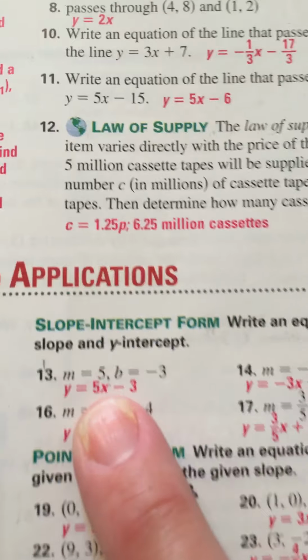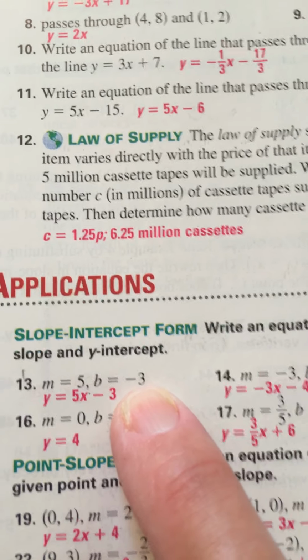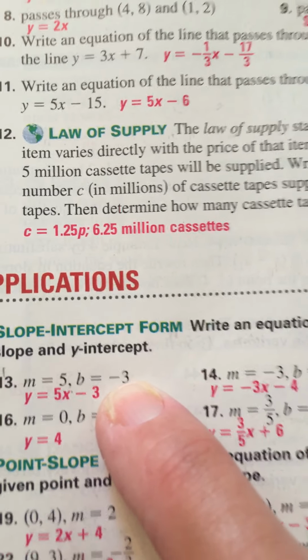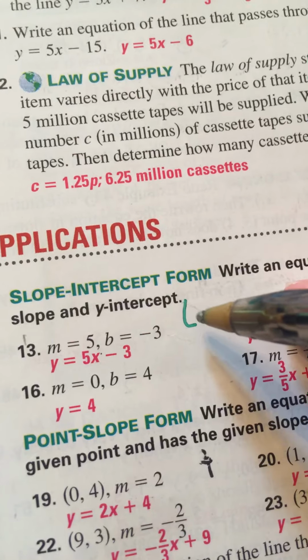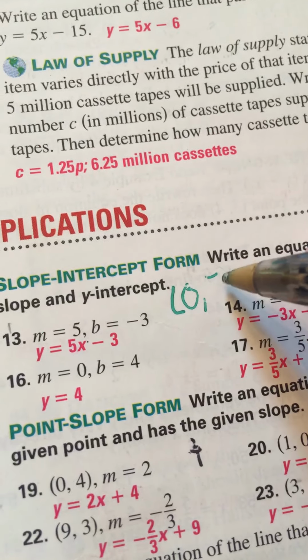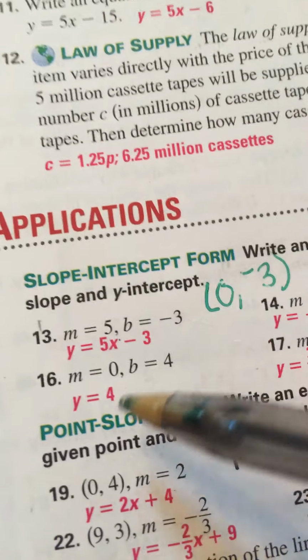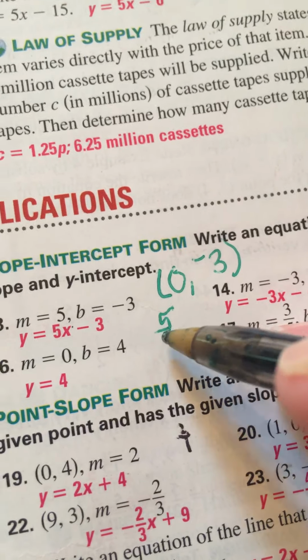So here you're given a slope and the y-intercept. So that means for the y-intercept, that means that point here is, that means that x is 0, y is -3. And then we can use the slope. The slope is 5 over 1, and that's y over x.